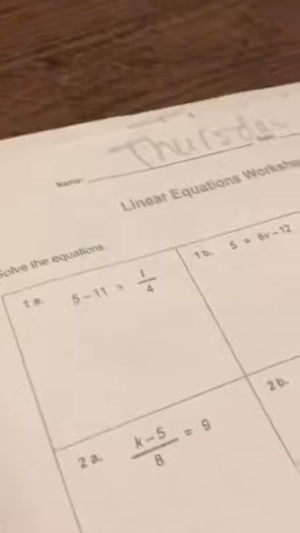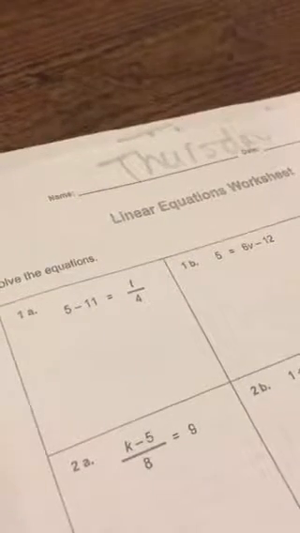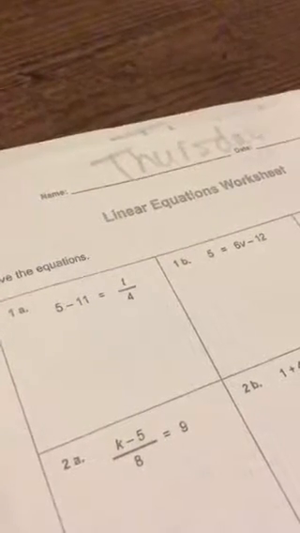So remember, whenever we're solving a linear equation, we just want to get the variable by itself. So what we need to do that is always look for parentheses first and get rid of those. And then we look for like terms, combine those, and then we can go ahead and solve for our variable.